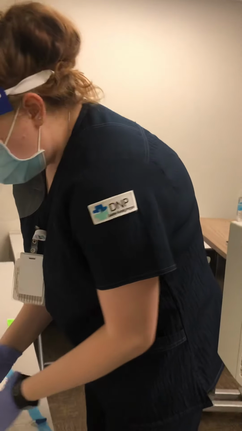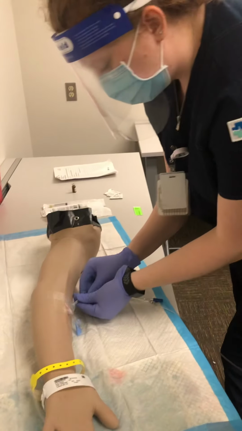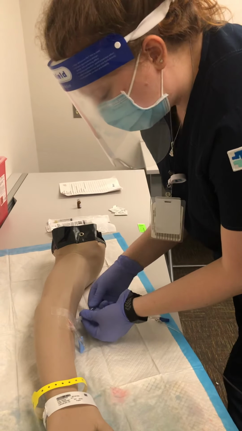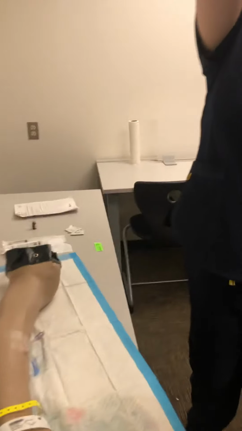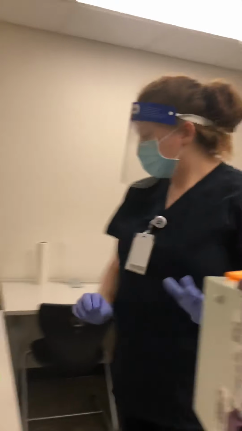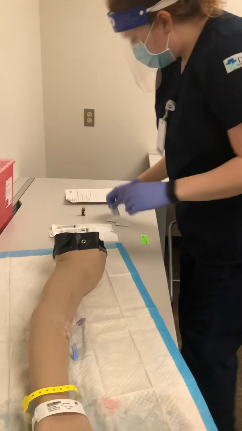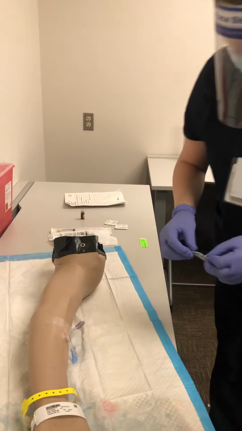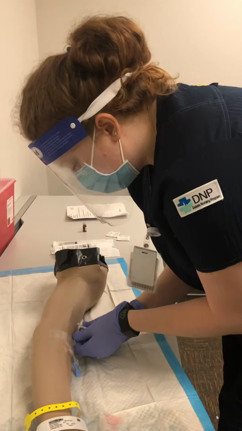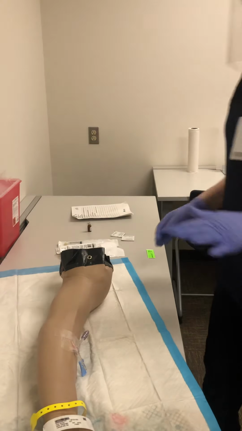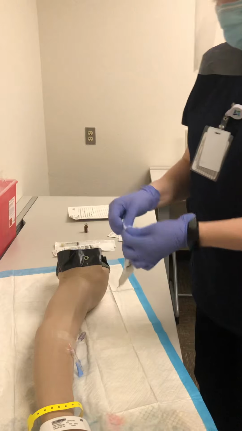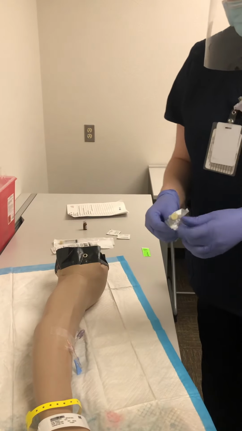All right, Shirley, so I'm just going to take a look here. All right, so we are going to take this tubing out, hang it up here for later use, and we just need to do a quick flush to get all that medication out of the line. So we're going to clean this for 30 seconds, let it dry, and then we do another 3 ml flush.